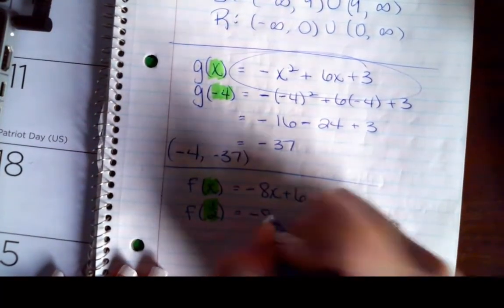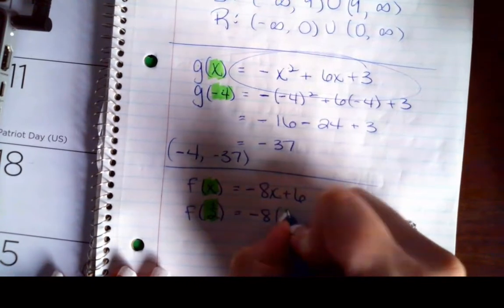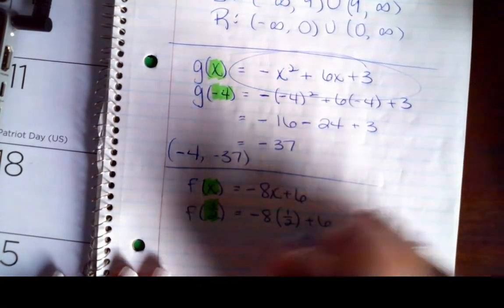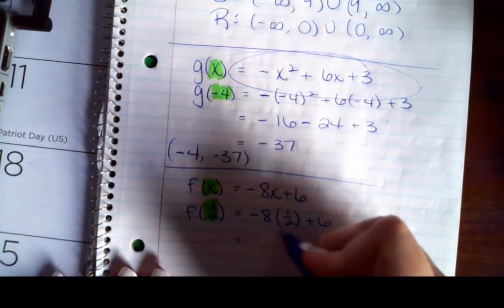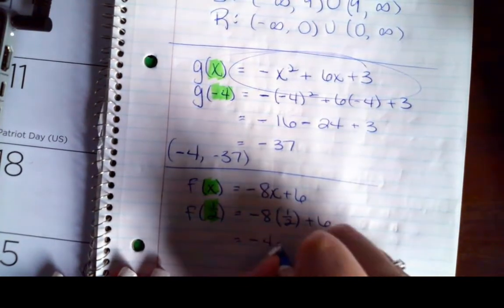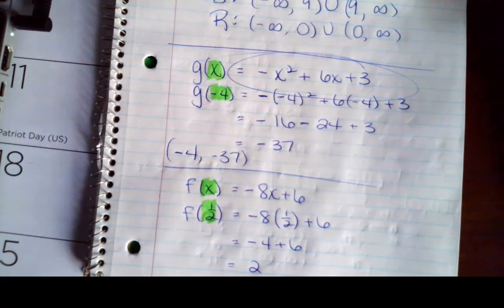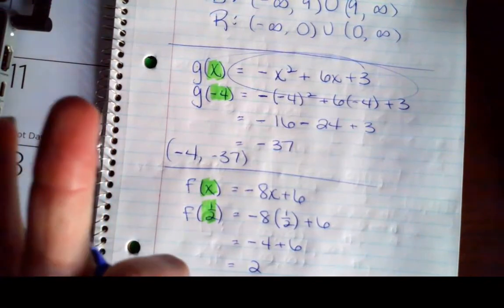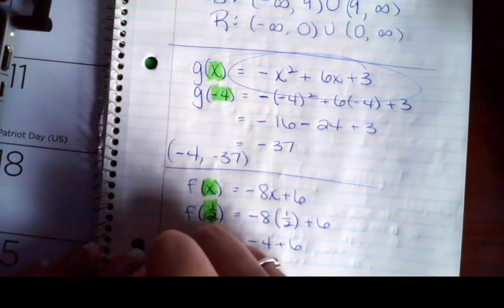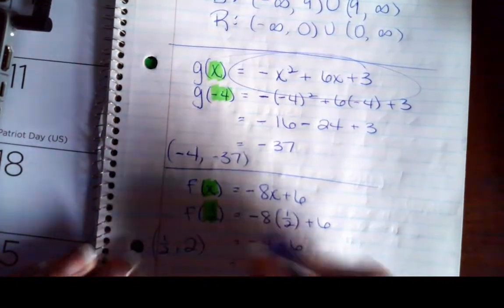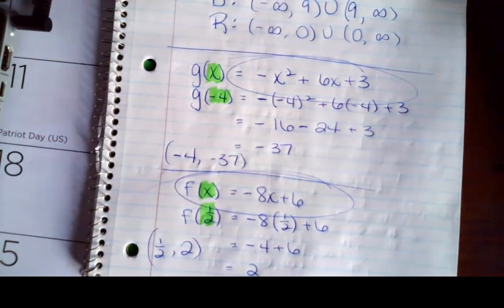So negative 8's coming along for the ride. Slap in a 1/2 plus 6. So what is half of negative 8? It's negative 4. Plus 6 is 2. So your answer is 2. But really and truly, what did you just find? You just found out that the point 1/2, 2 is on the graph of that function. Okay? What happens if we go a little bit more analytical?